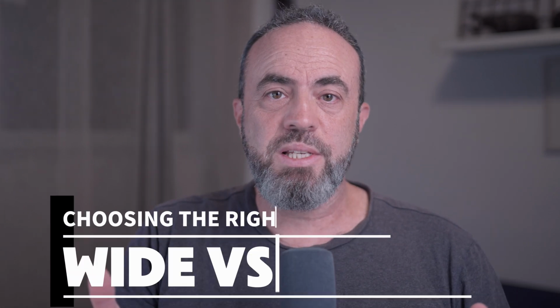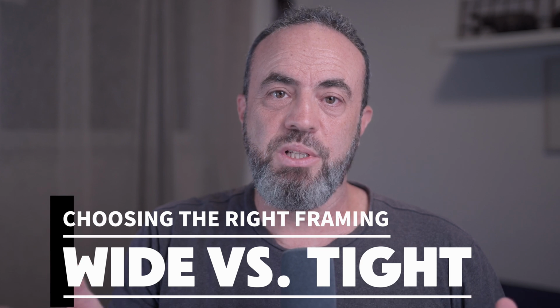While the decision to shoot wide or shoot tight is ultimately up to you, these two approaches are fundamentally different, and today we'll explore exactly that. I always say that a wide lens is the lens of the participant, and a tight lens is the lens of the observer. You can argue with that statement, of course, but let's see what I mean by it.